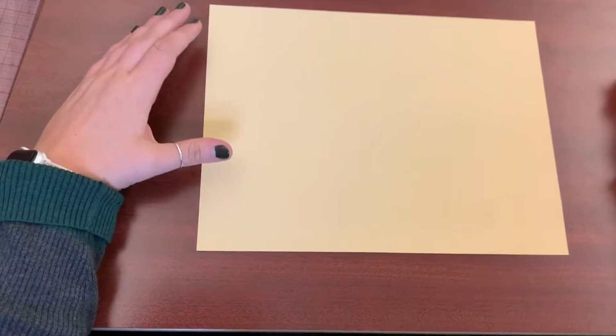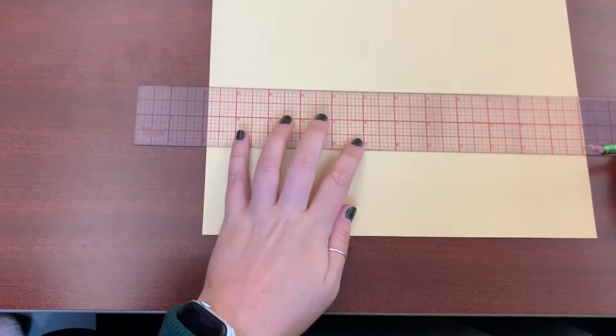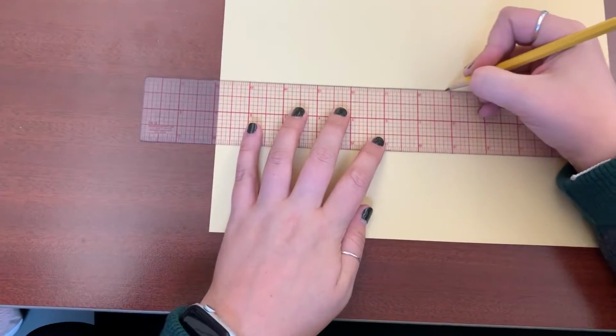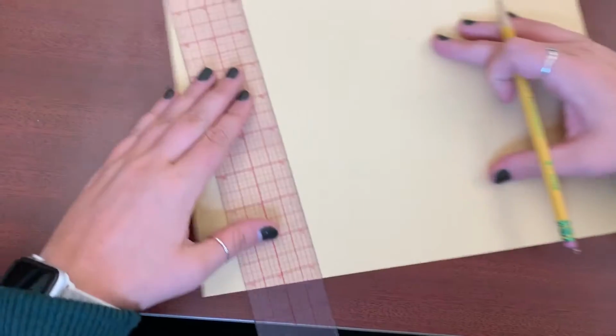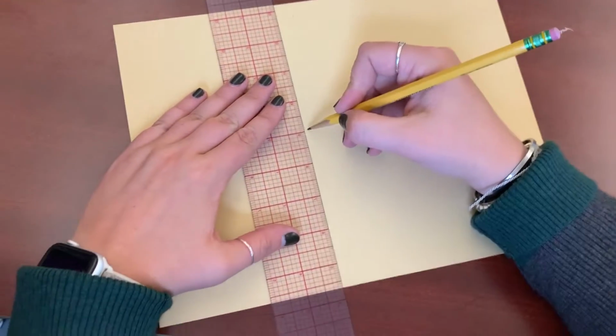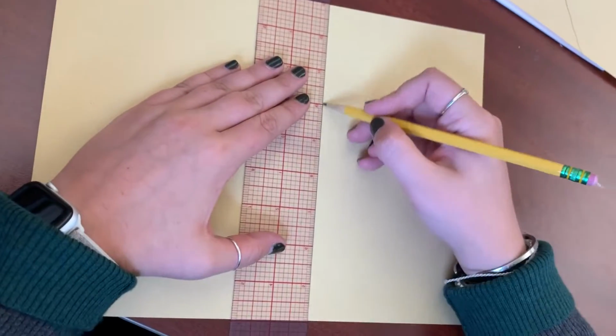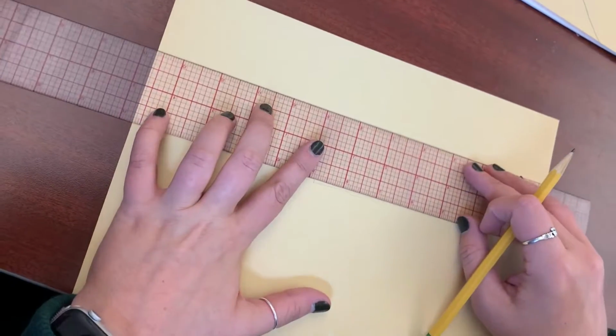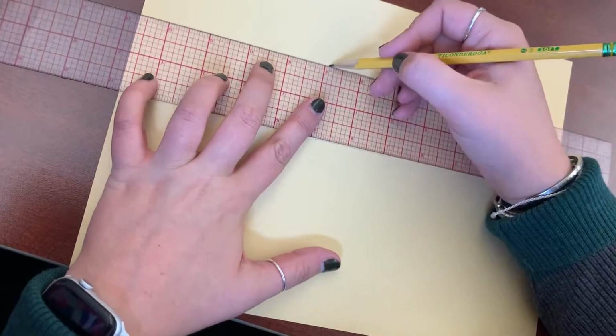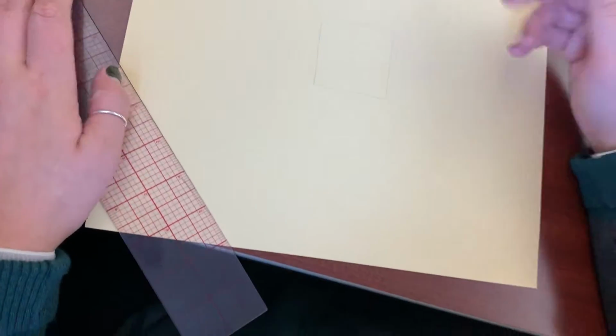All right, so the first thing you want to start with if you're doing a room is your back wall. So I'm going to make a box. And this box can be in the middle, it can be to the side, it can be square, it can be rectangle, it can be whatever you want it to be.